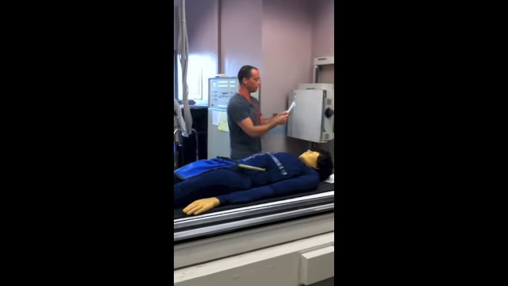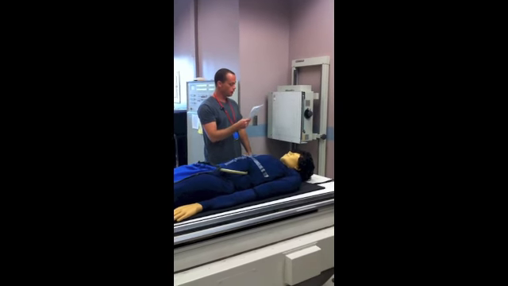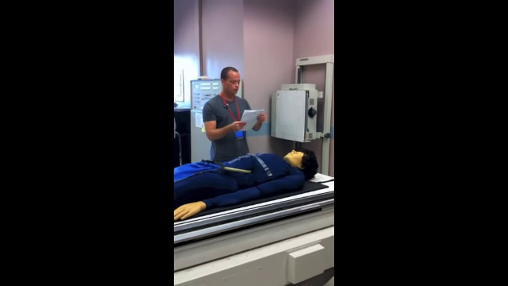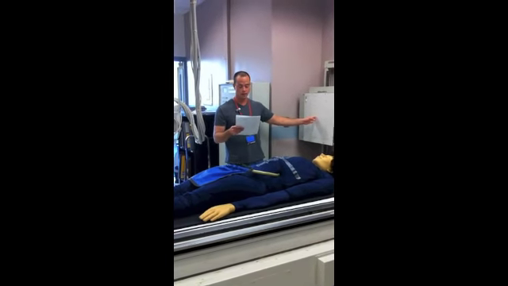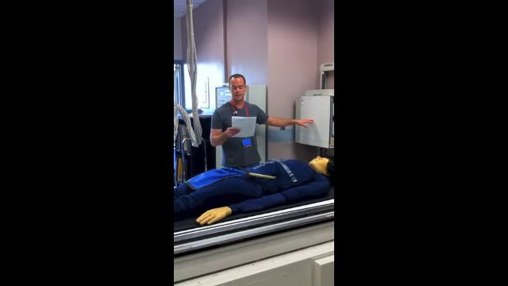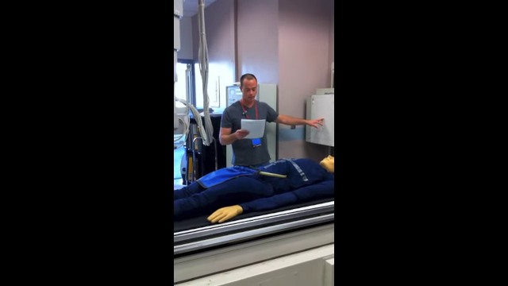The patient's mid-coronal plane is vertical, and the central ray will be perpendicular to the IR, entering at the level of T7. And also, you could use the inferior angle of the scapula.